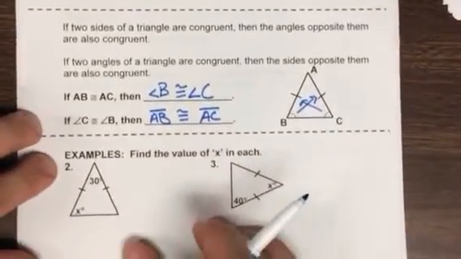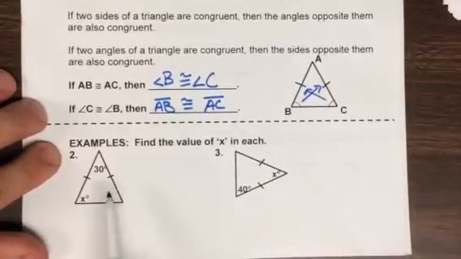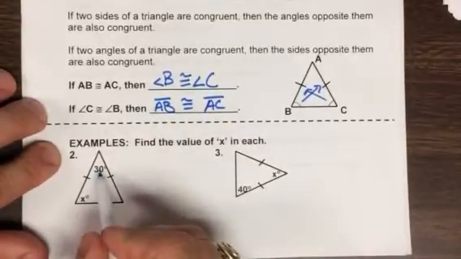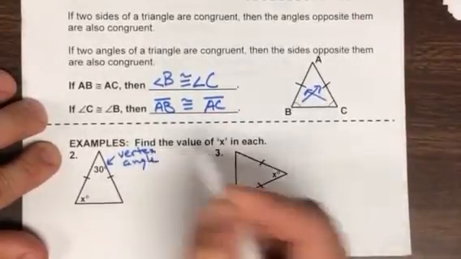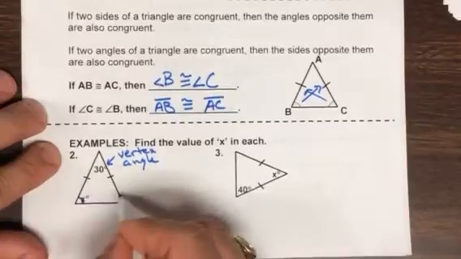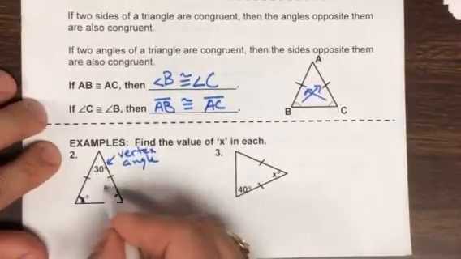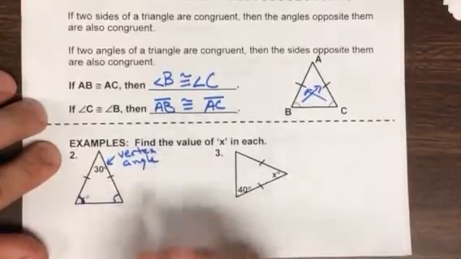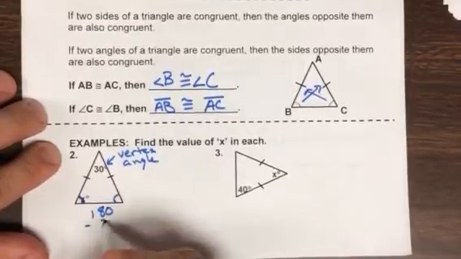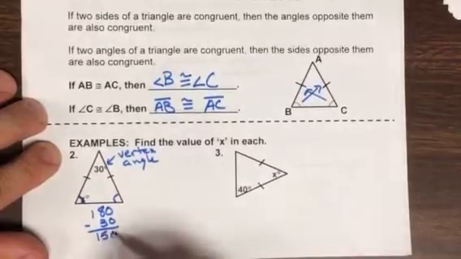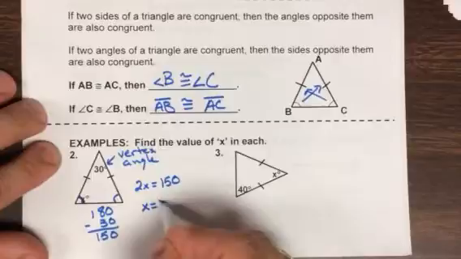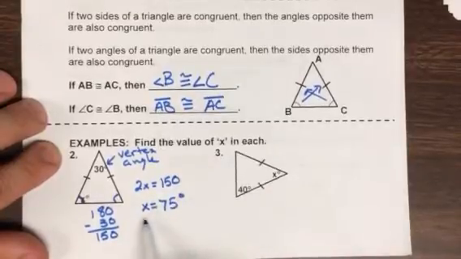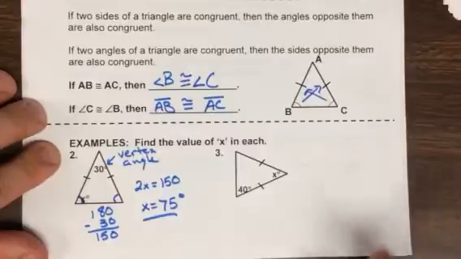Okay, so easy thing to look at here. Find the value of x in each. So I know my vertex angle is 30 degrees. Make sure you label that. Okay, and these would be my base angles. We know my base angles are congruent because they are opposite my congruent sides. So if I say 180, total number of degrees in a triangle, minus 30, I have 150 degrees left. Well, I've got two base angles that are congruent, so 2x would equal 150, or x would be 75 degrees. And each base angle would be 75 degrees.